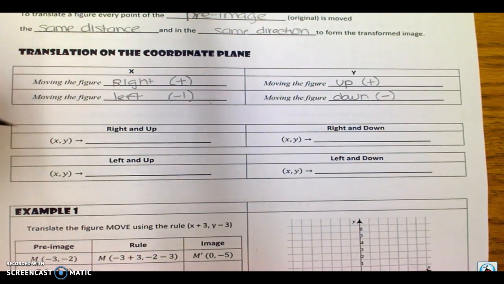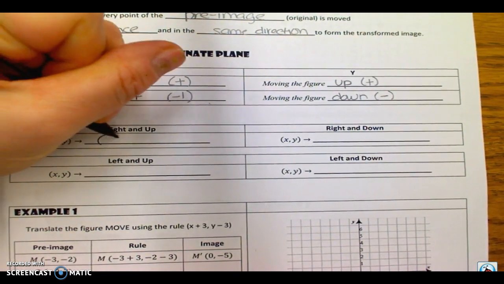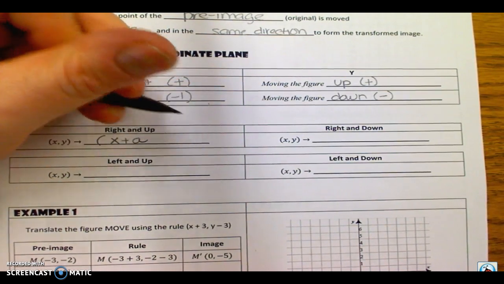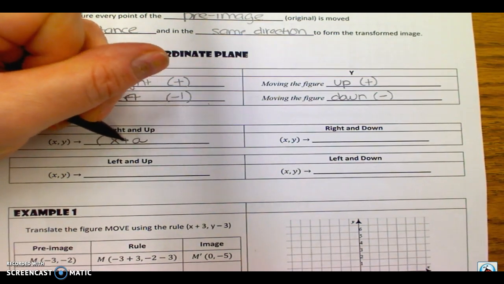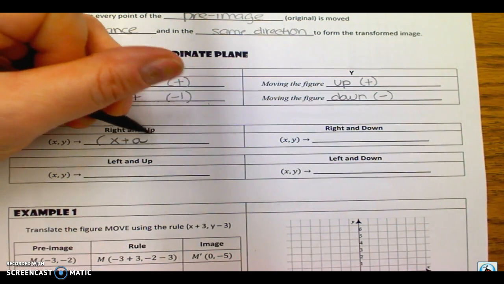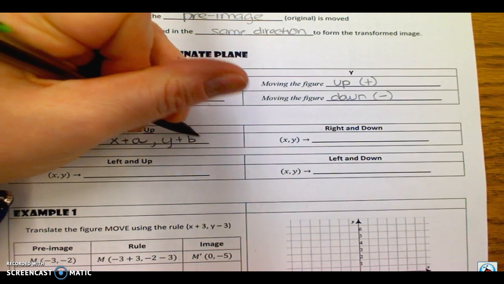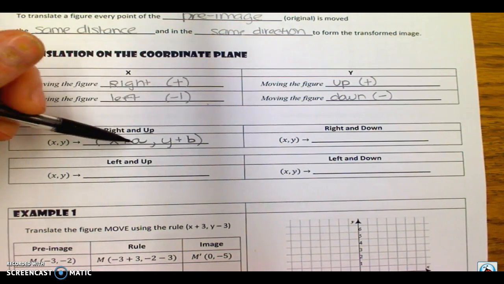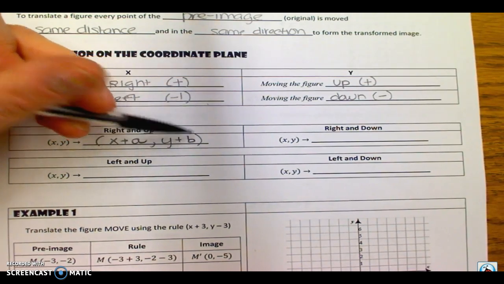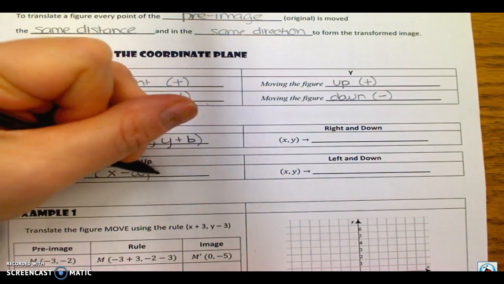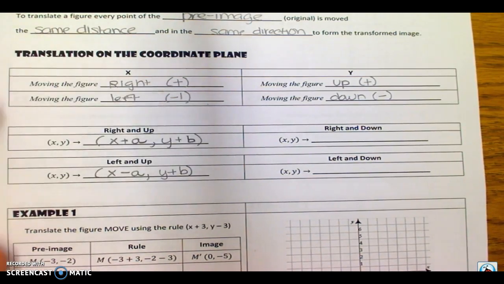Now, what does it look like when you're writing a rule? It's basically saying, I'm going to take my x value and move it to the right so many spaces, and I'm also going to move it up, so I'm going to take my y value and add a value to that. When I'm adding to the x, it means I'm going to the right. When I'm adding to the y, it means I'm going up. If I'm going to the left, I'm actually subtracting from my x value, and if I'm going up, I'm still adding. That's what the rule would look like there.